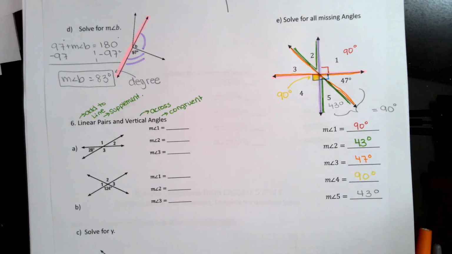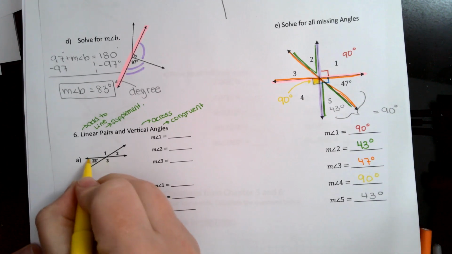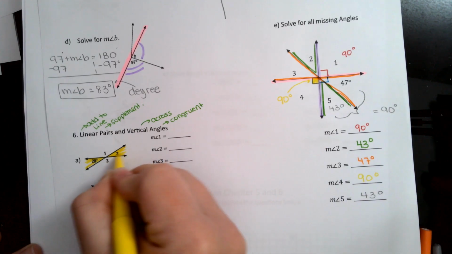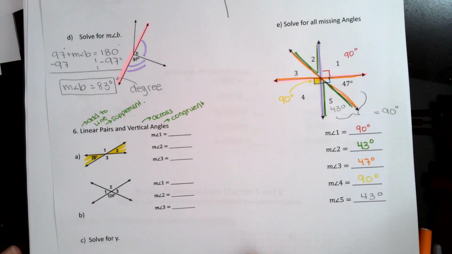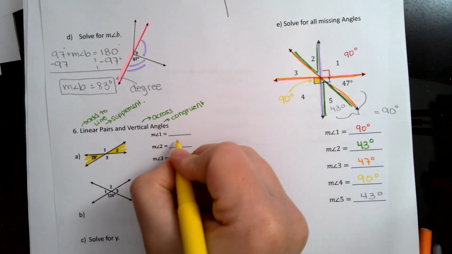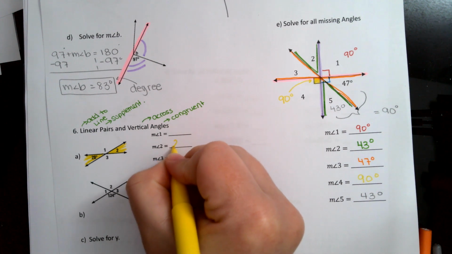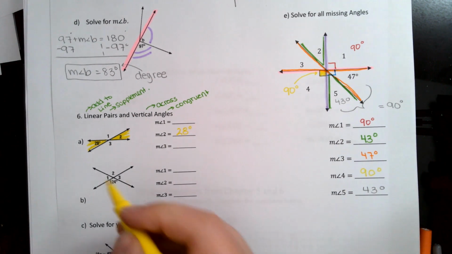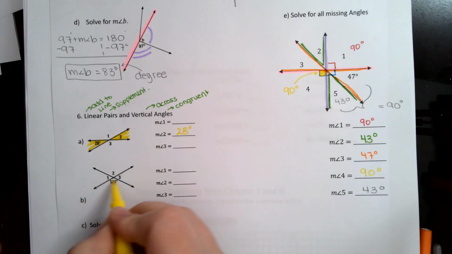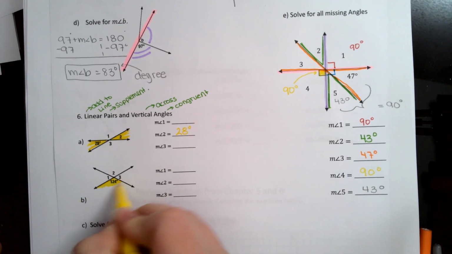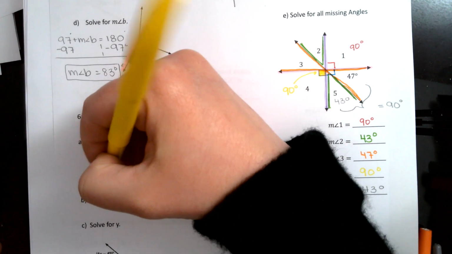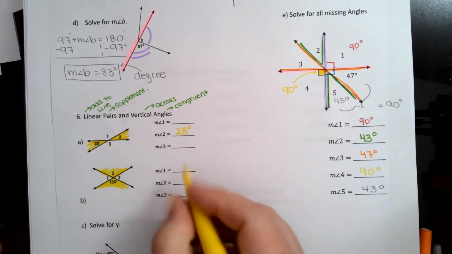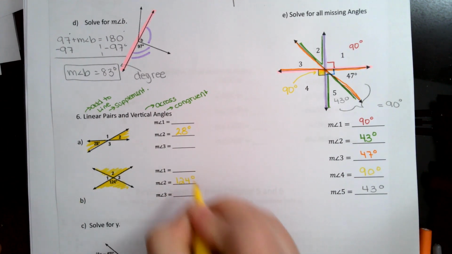So let's start with the vertical pairs. Here's 28, and directly across from it is the measurement of angle 2, which is again congruent, equal in measure. So we have the measurement of angle 2 as 28 degrees. Again, I'm going to skip around. Here's B, directly across from each other. Here, the measurement of angle 2 is 124 degrees.